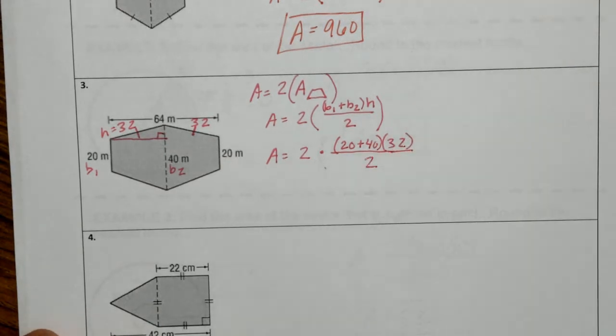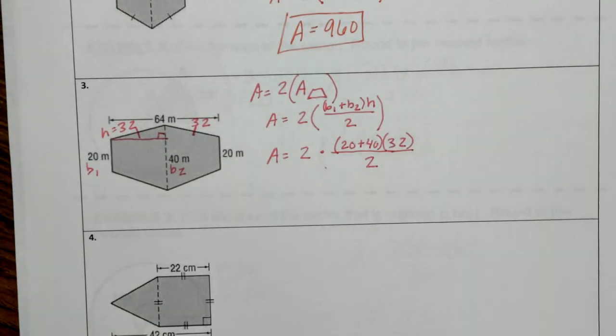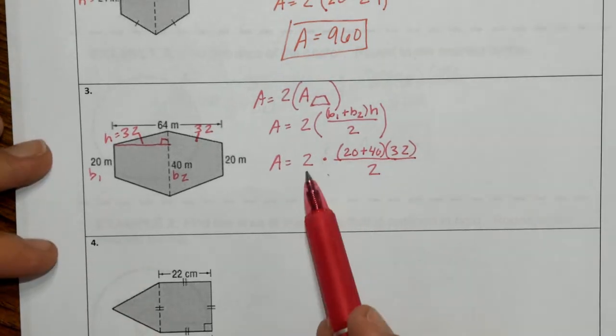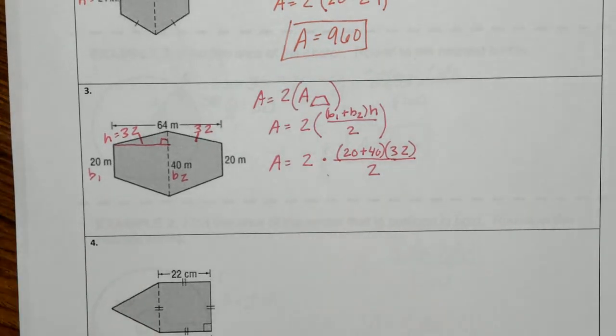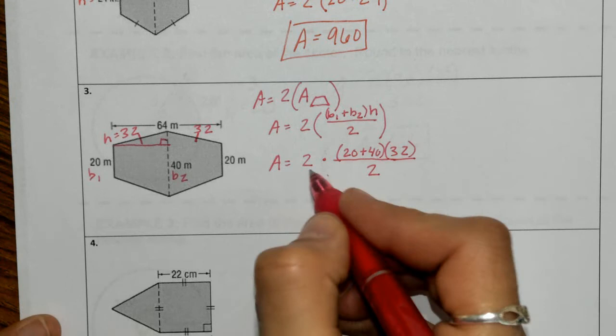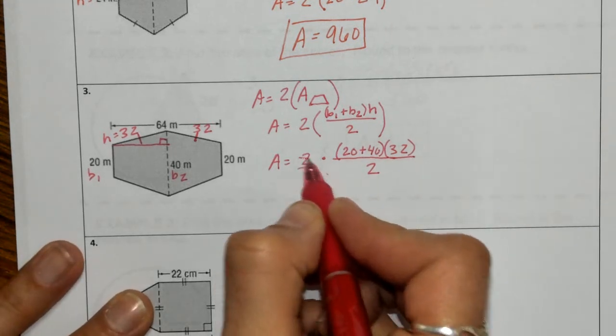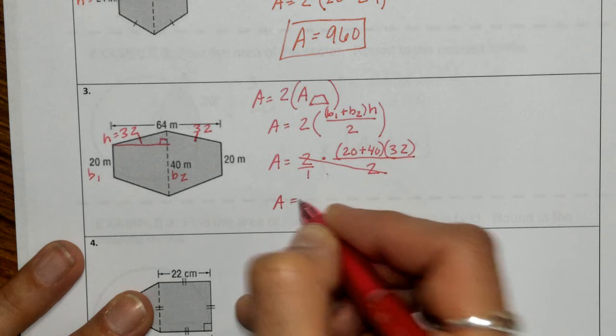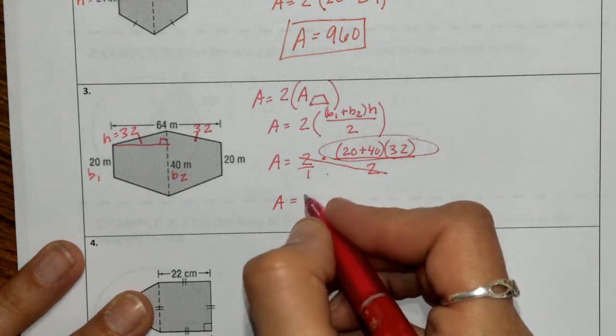all divided by 2. There are several different routes you could take here. These 2's will actually cancel out, because you're multiplying by 2, then dividing by 2, so you're just going back to exactly where you were. You could look at it as this little fraction here. These are going to cancel out. So now all you're left with is your area is equal to just this right here.